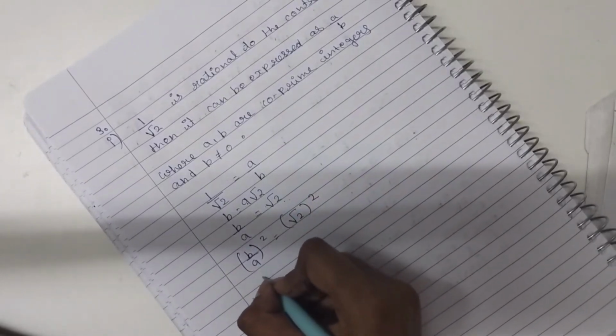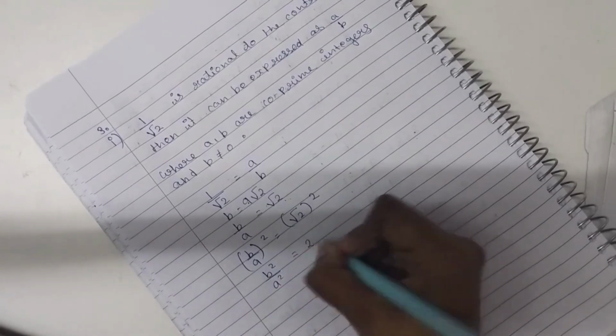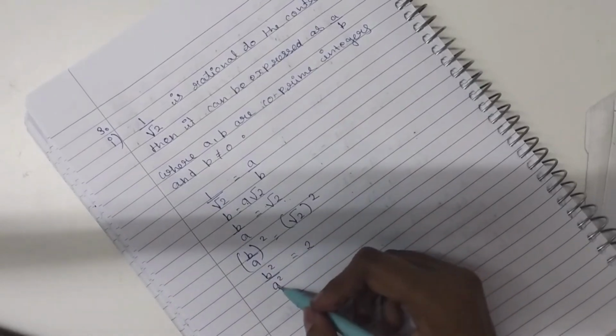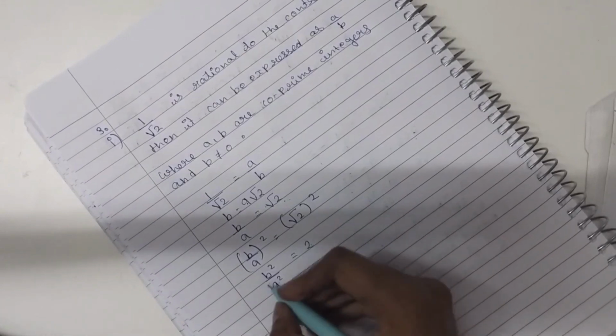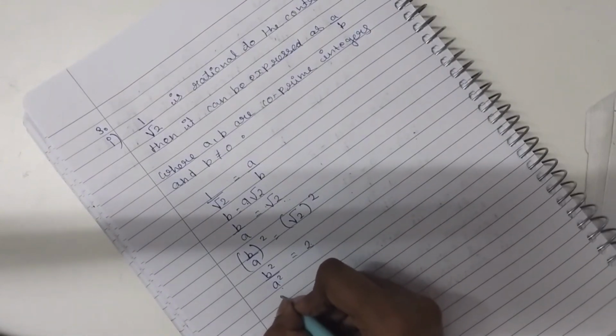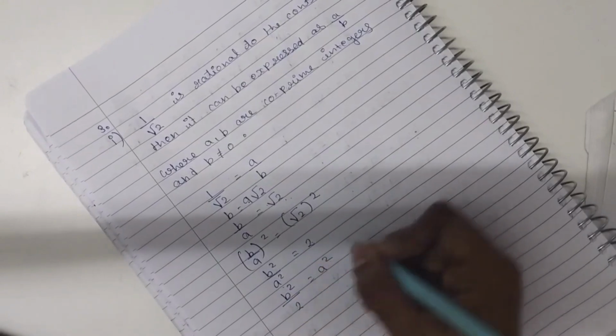When we further simplify this, we'll get b squared by a squared is equal to 2. Now we're going to bring a over to the right-hand side and 2 to the denominator on the left-hand side. By cross multiplication, we'll get b squared by 2 is equal to a squared.